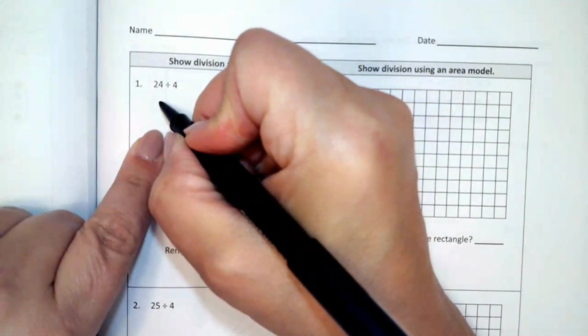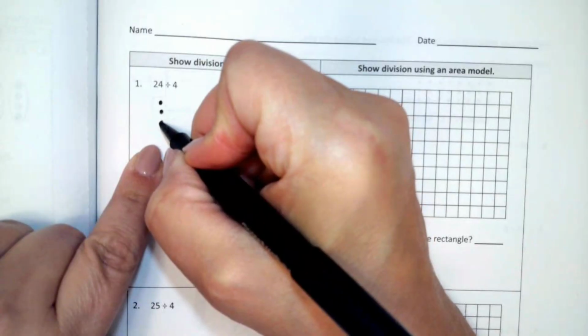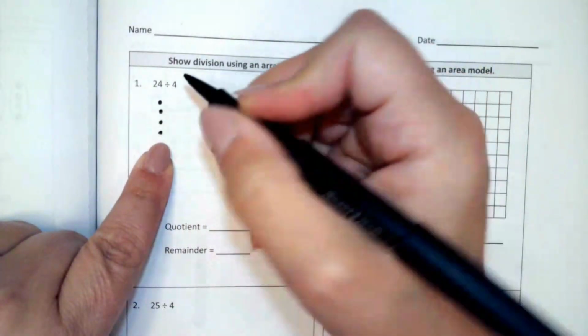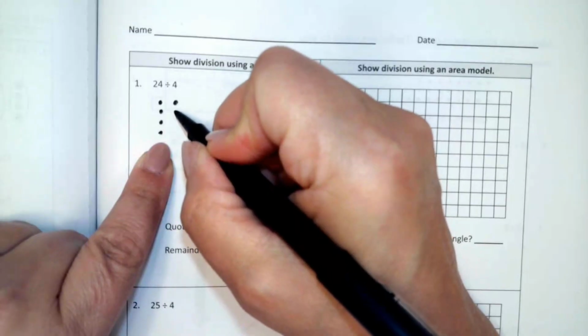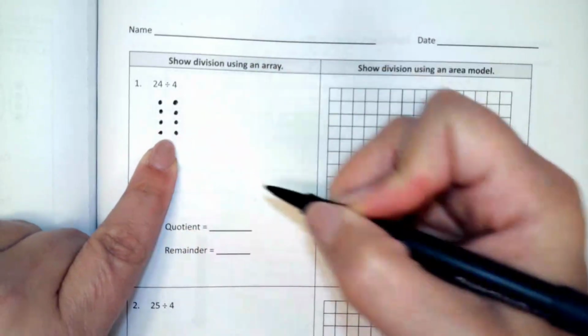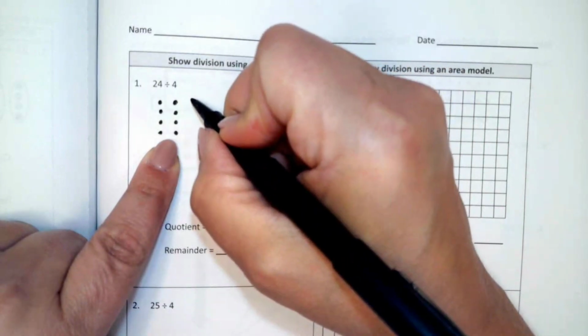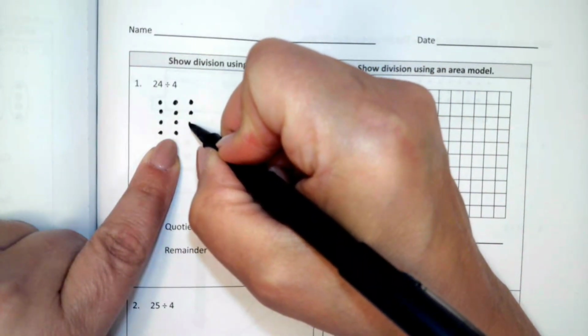24 divided by 4. First, we're going to show using an array. So we will need 24 discs, and we need to make groups of 4. So make your first column of 4. We count. These are 4 of them. Make another column of 4 right next to it. Now how many do we have? That's 8. Make another column of 4.